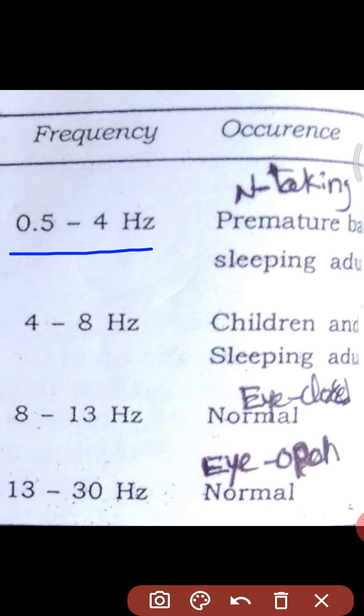Normally it appears during deep sleep of adults as well as children. At night time they talk more and dream. At that time they are talking and walking something onto the floor. The frequency is 0.5 to 4 hertz.